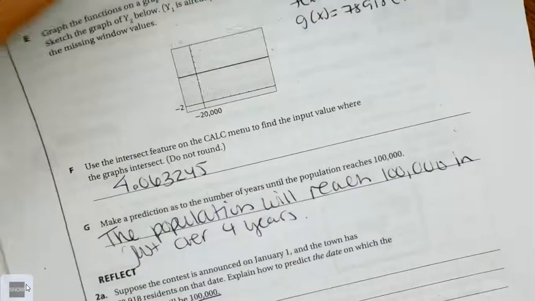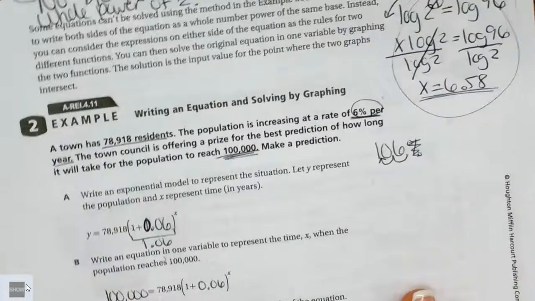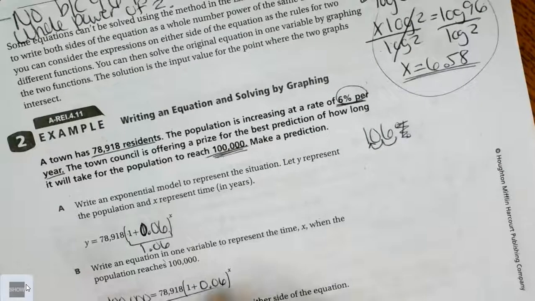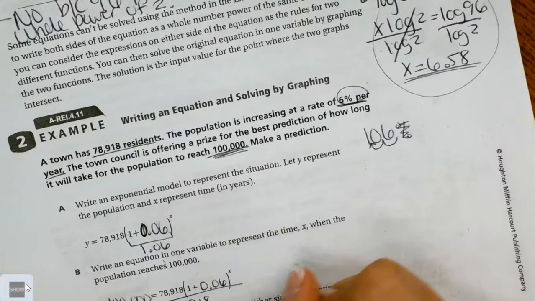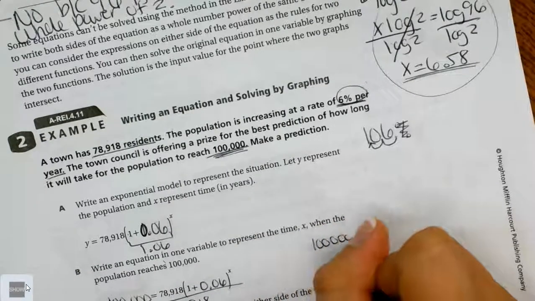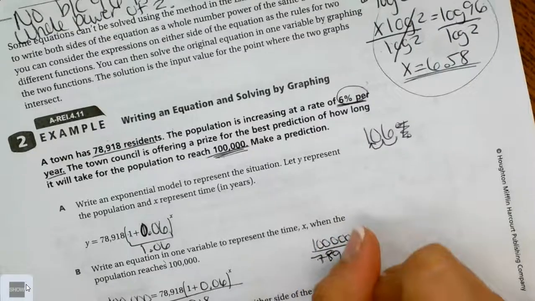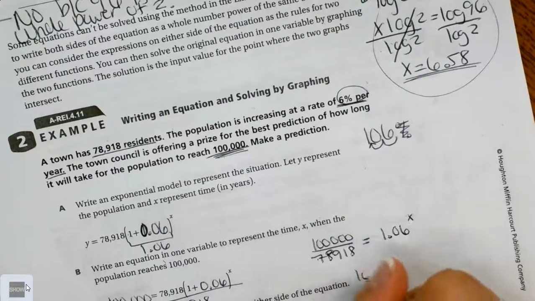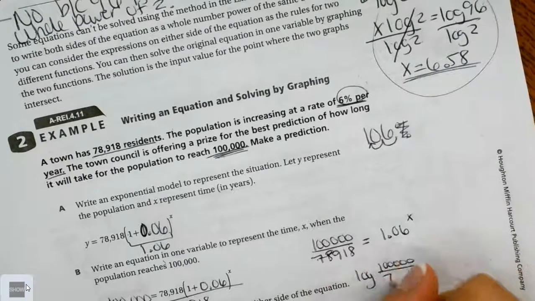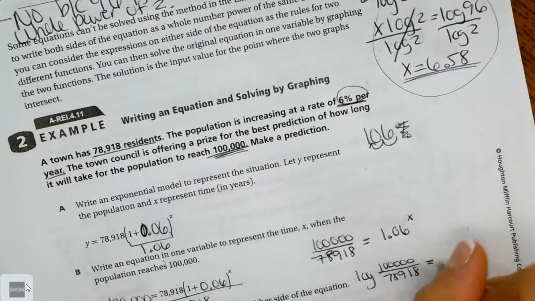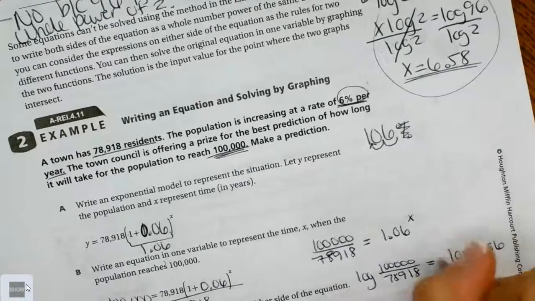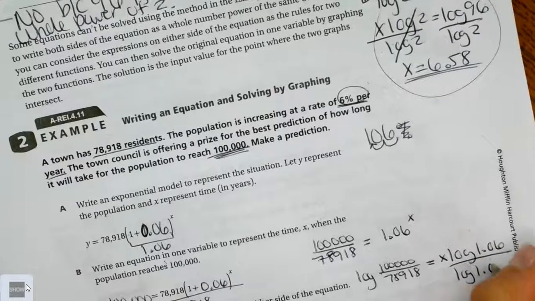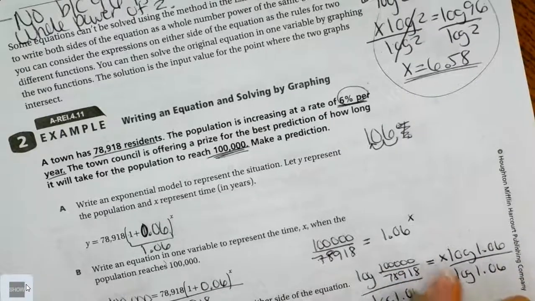So just going back to this real quick, how you could do this problem with logarithms. Since you guys are not using a scientific calculator, you could do this problem just like this. So you would have 100,000 divided by 78,918 equals 1.06 to the x. So you'd have log of 100,000 over 78,918 equals x times log 1.06. The x comes out front. So divided by log 1.06. And you would have your answer.